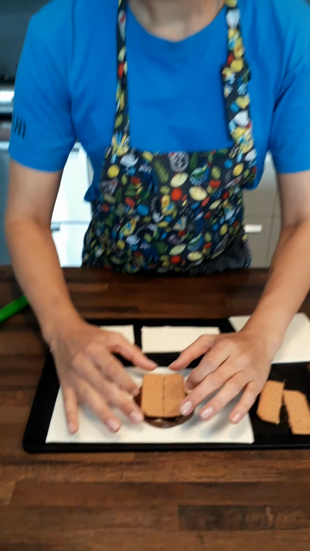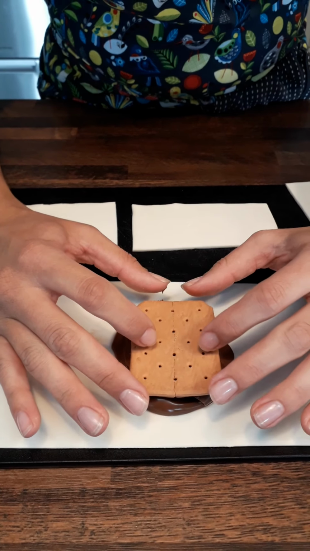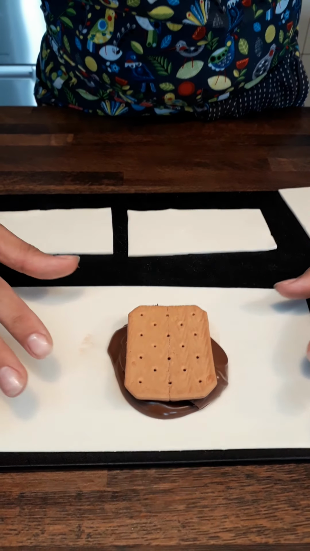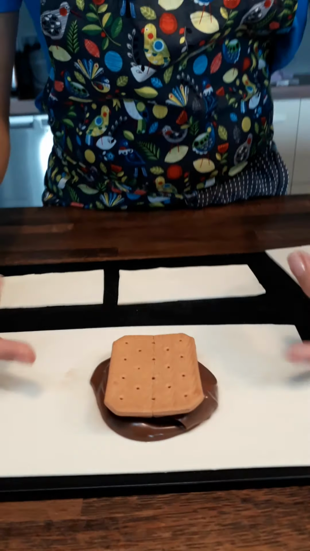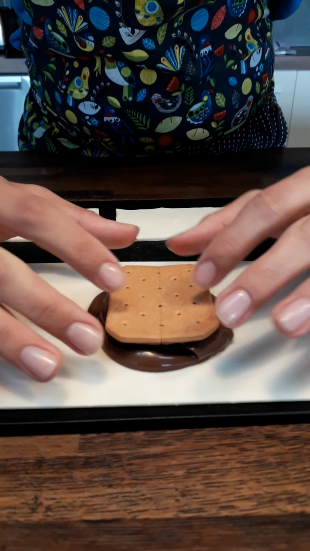So we've got 2 pieces of crust here, and I'm just going to gently move them apart, and we're going to have the mantle, the Nutella, come up in between them.